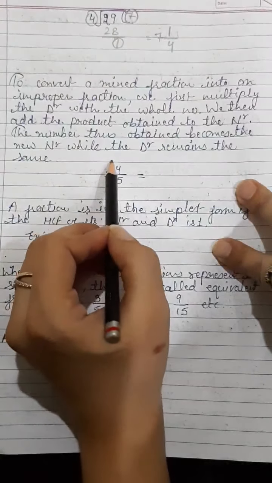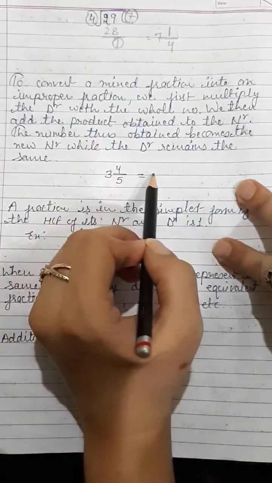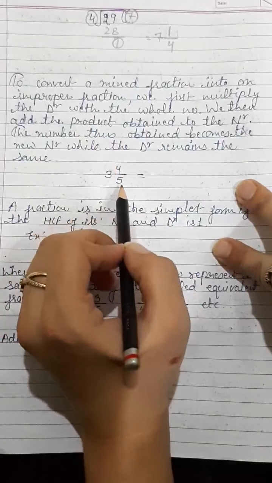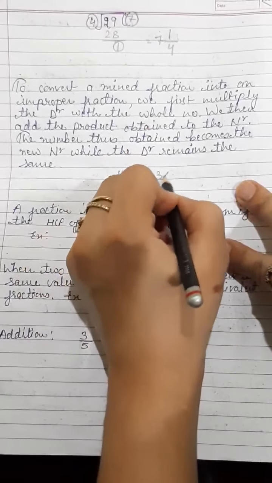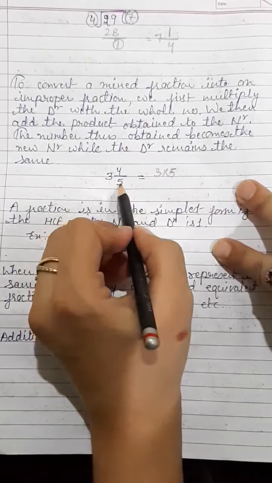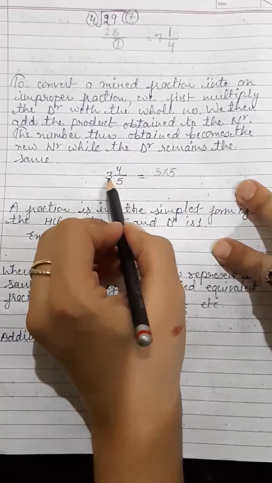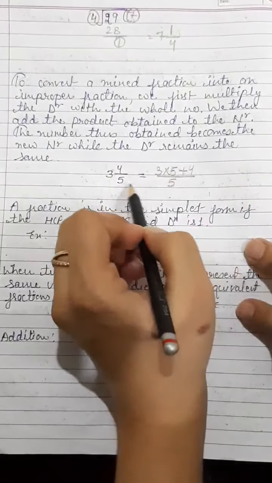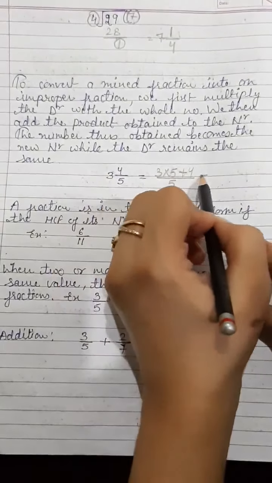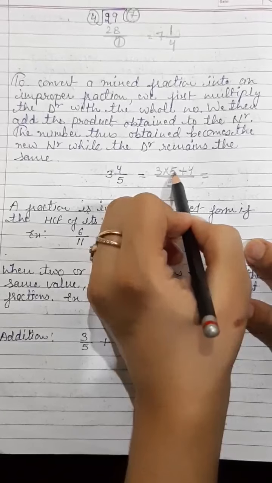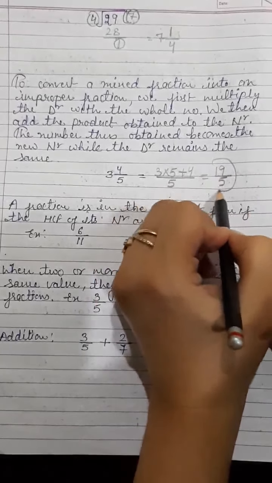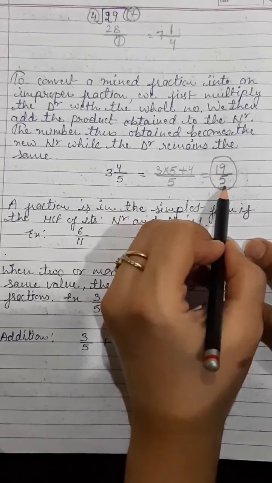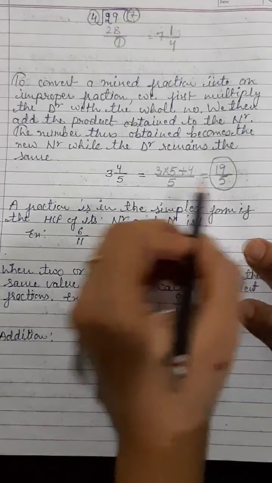If we have to convert any mixed fraction into an improper fraction, first we will multiply denominator with the whole number. Clear? Like 3 into 5, first we multiply denominator with the whole number and then we will add the numerator. Clear? And denominator remains the same. If you will solve, 3 5s are 15, 15 plus 4 is 19 by 5. So this is an improper fraction, right?